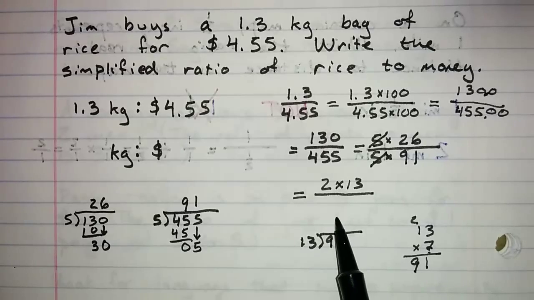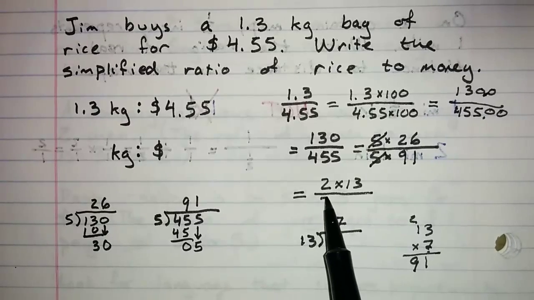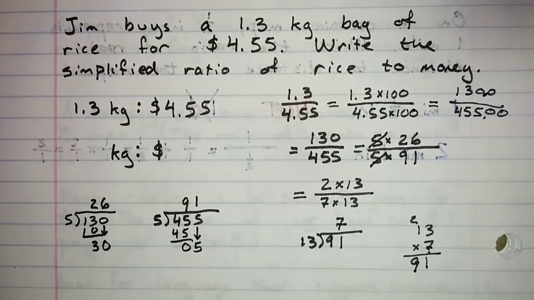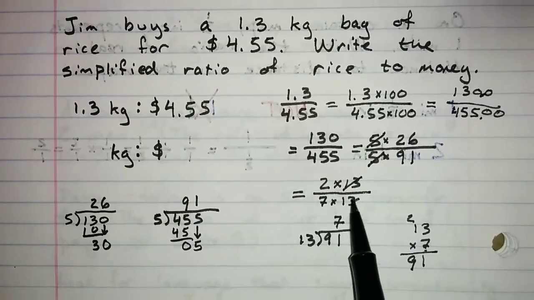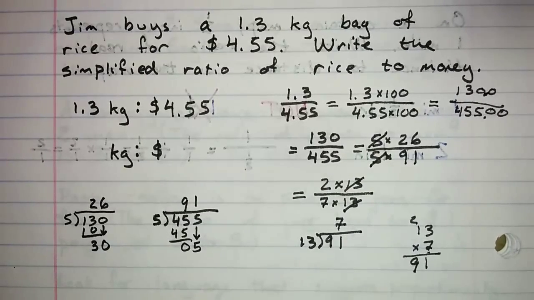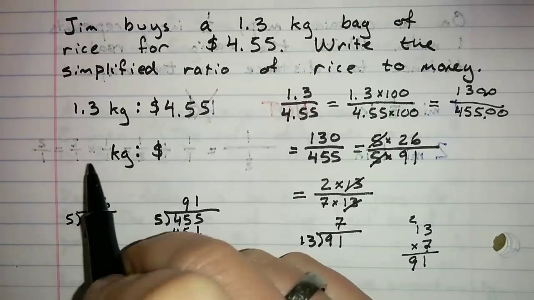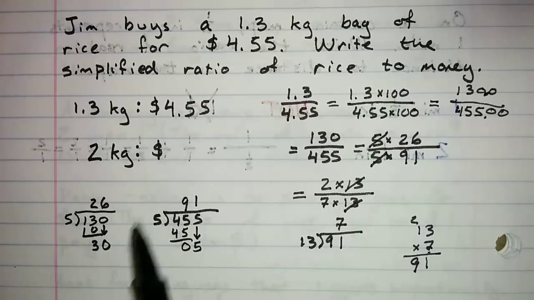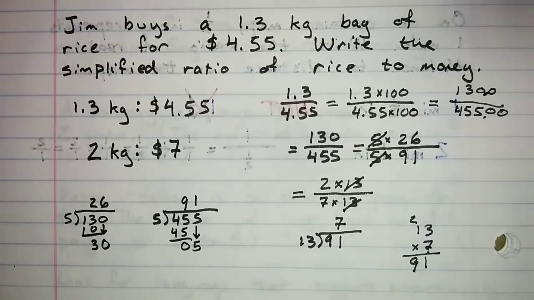Yeah, it does, doesn't it? So 13 is a common factor here. We're left with 2 over 7. We're getting 2 kilograms for $7.